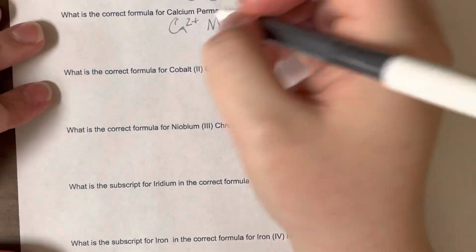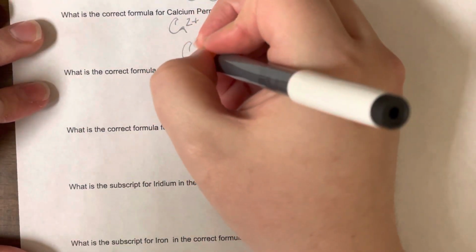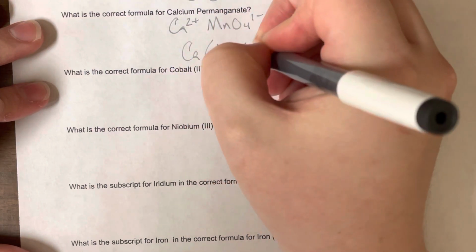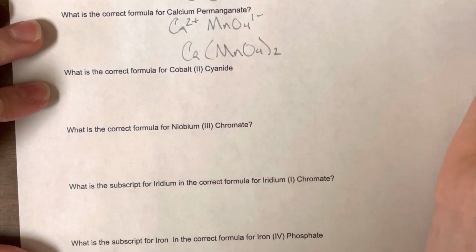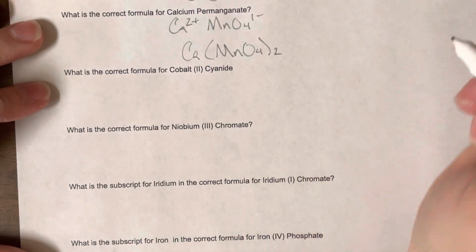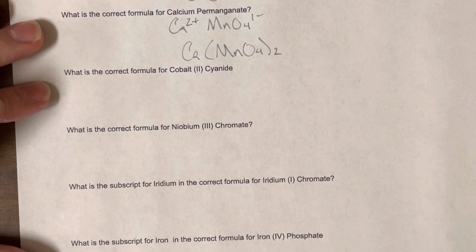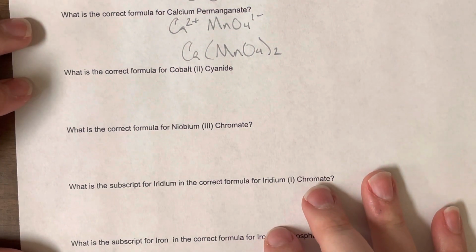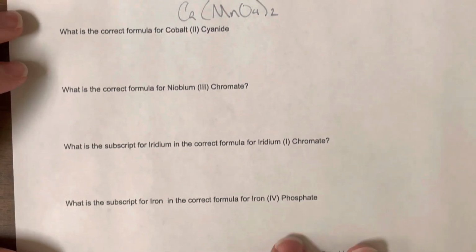When I crisscross charges for subscripts, I'm going to notice that I am going to have multiple of the permanganate ion, which means I need to protect it within parentheses. I do not need multiple calciums since permanganate's charge is 1, so calcium subscript is now 1. So Ca(MnO4)2 is my formula.